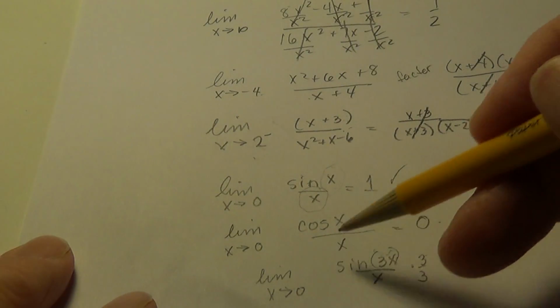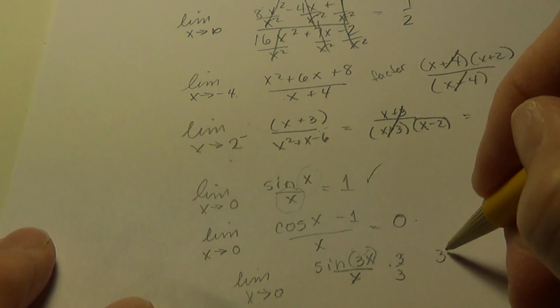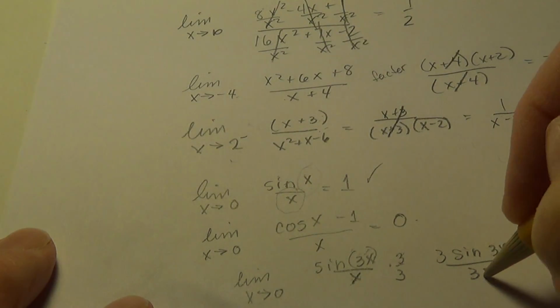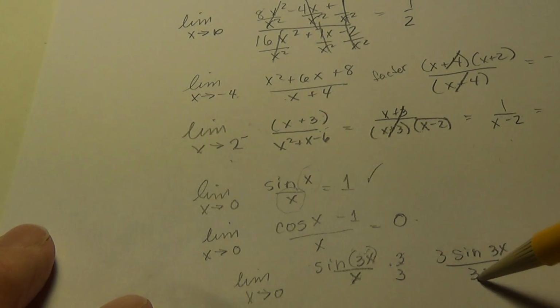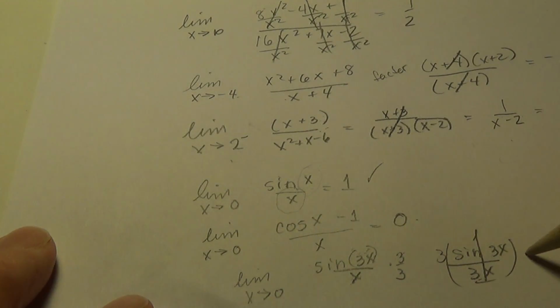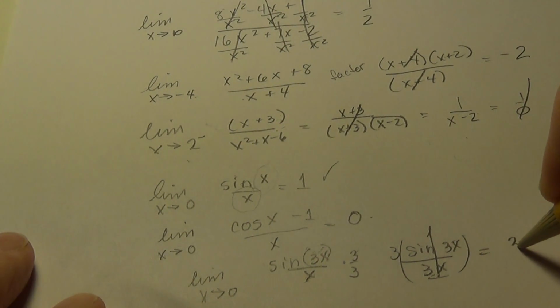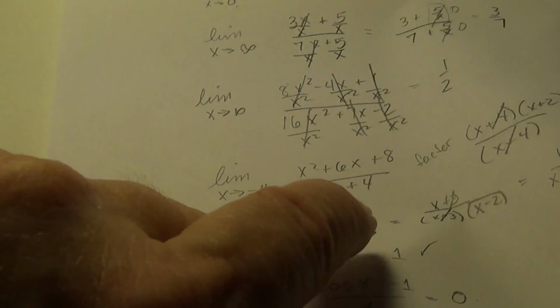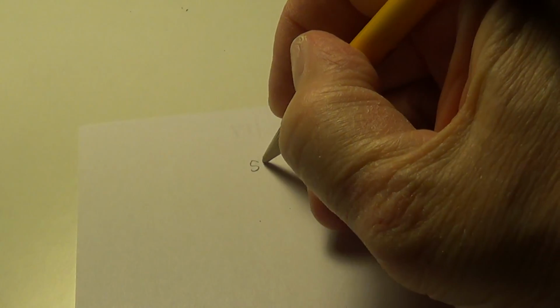That doesn't change this argument. So the 3 goes out in front: 3 sine of 3x over 3x. So now these are the same. So this whole thing is just a big fat 1. And we get 3 times 1. That's 3. All right, another one that comes around. It's sort of the same strategy. I remember one or two in our homeworks.